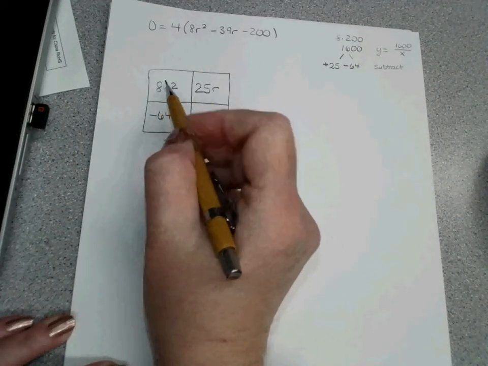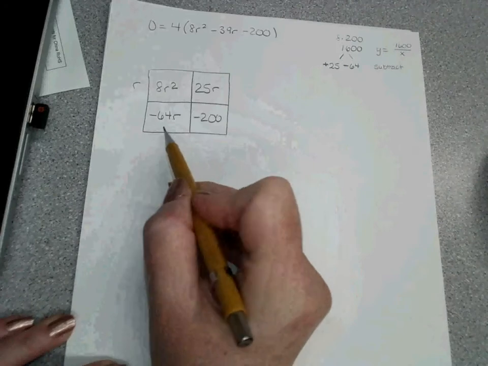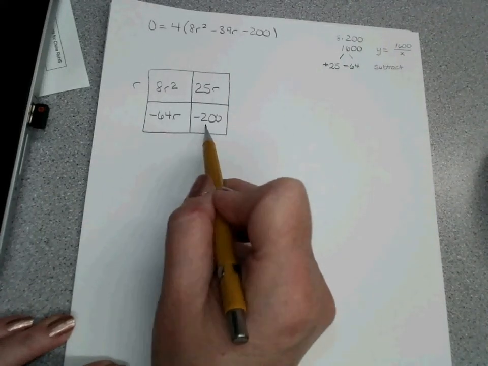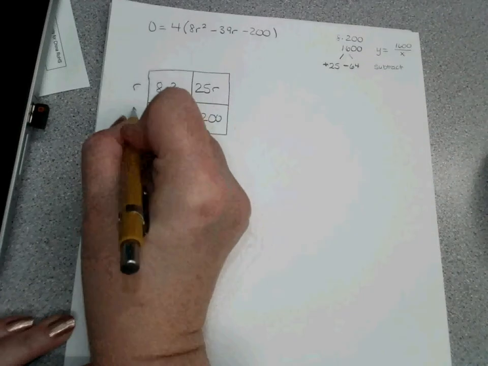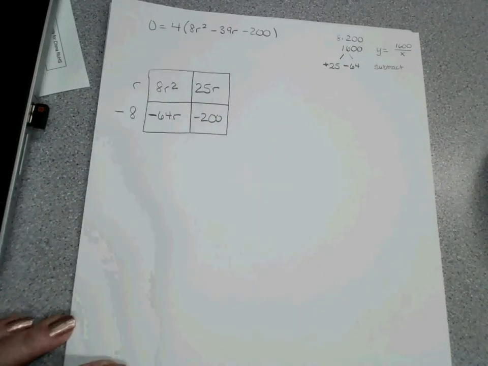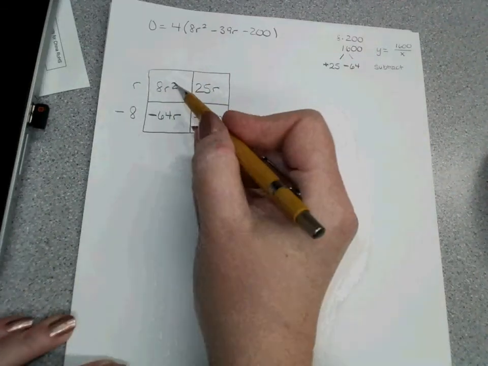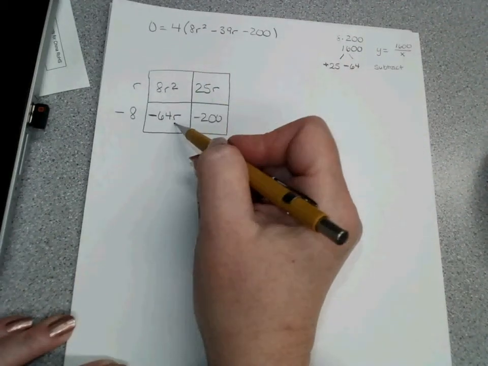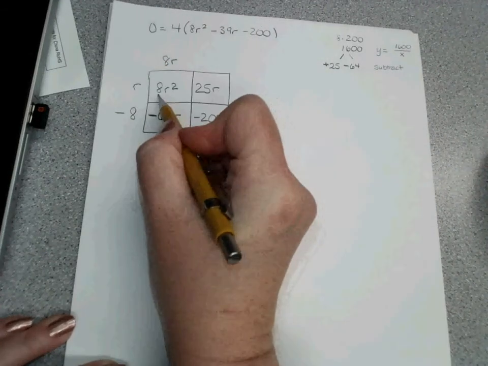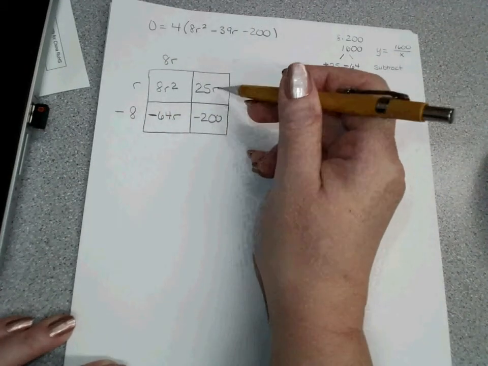The greatest common factor of this row is R. The greatest common factor of this row, what goes into 64 and 200, is 8. And remember, the power player is negative, so it's a negative 8. The GCF of this column is 8 and an R. Power player is positive.